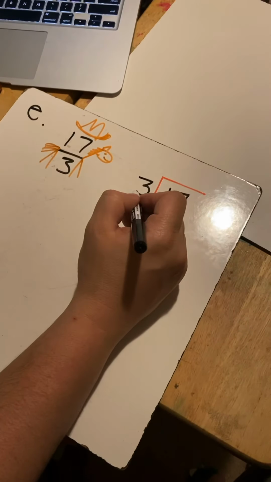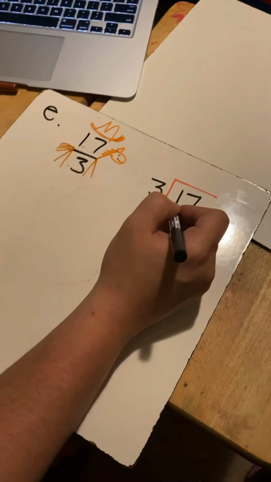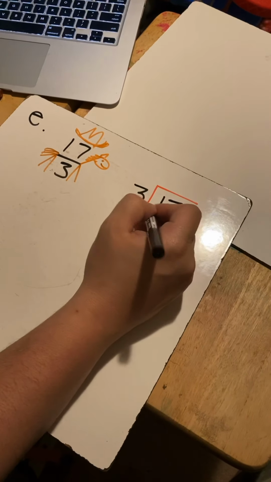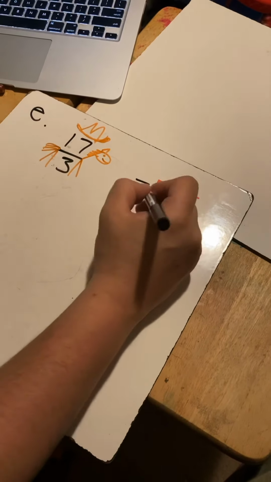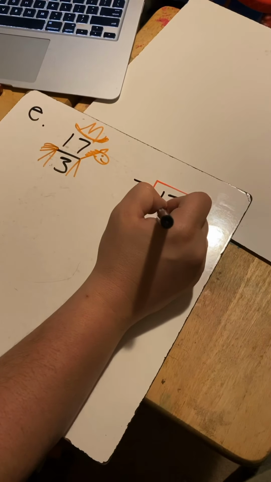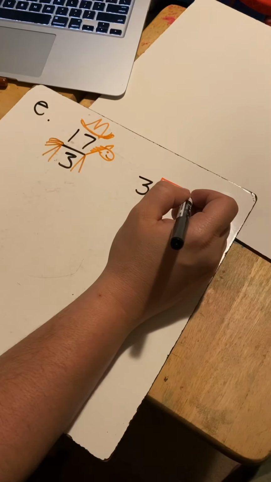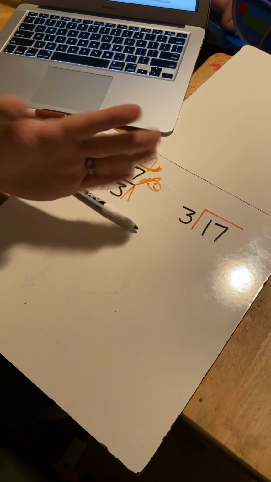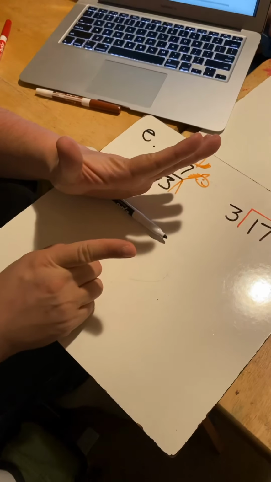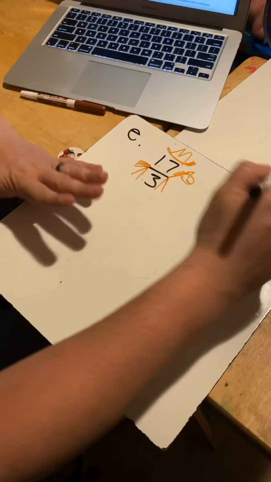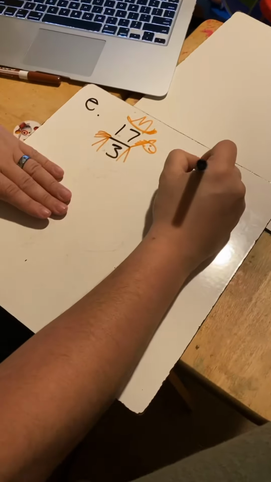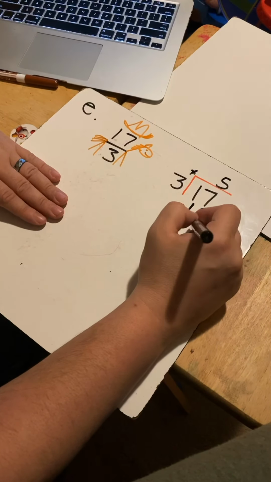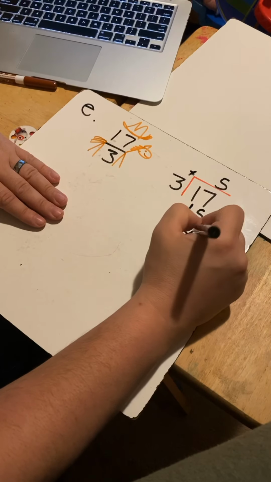How many times will 3 go into 1? It goes in there 0 times. This time I'm not going to put my 0 as a placeholder because I know 1 is smaller than 3. Now, how many times will 3 go into 17? If I know my 3's, I can skip count by 3's: 3, 6, 9, 12, 15, 18's too big. So we're back down to 5. 3 times 5 is 15. And it's going to leave me with a remainder of 2.